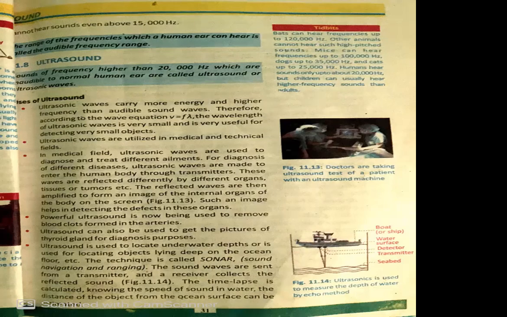First of all, doctors use ultrasound waves to detect defective organs of the body, and to detect the condition of the thyroid gland, which is in our throat. Then we discussed how it is also used in technical fields, to measure the depth of the seabed. The ultrasound wave passes through the transmitter, reflects back by the echo method, and is received by the receiver.